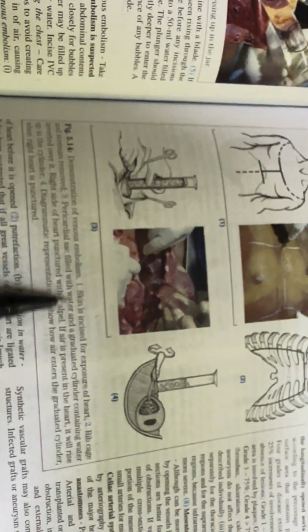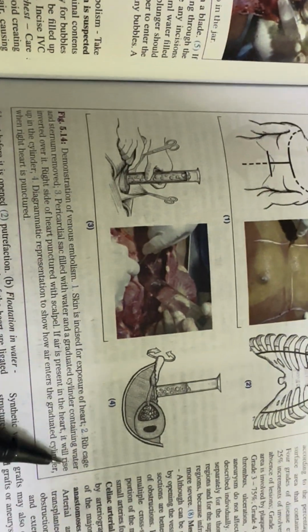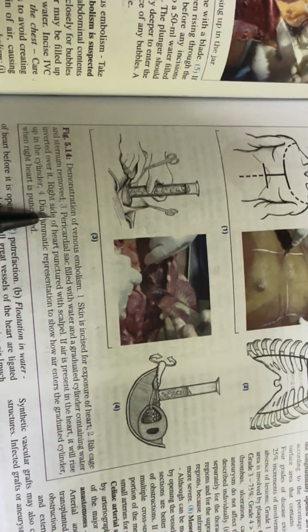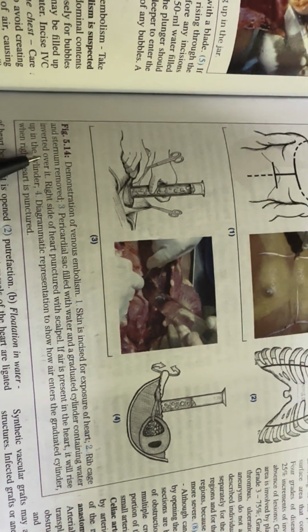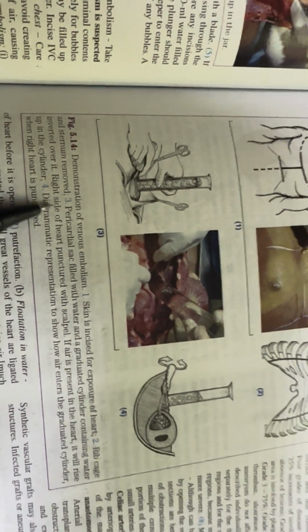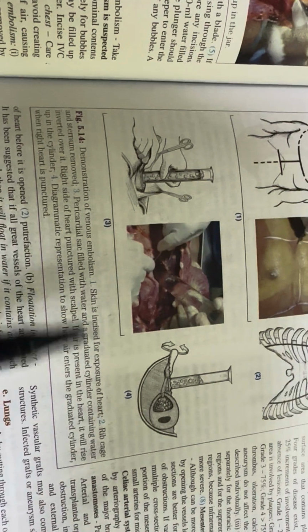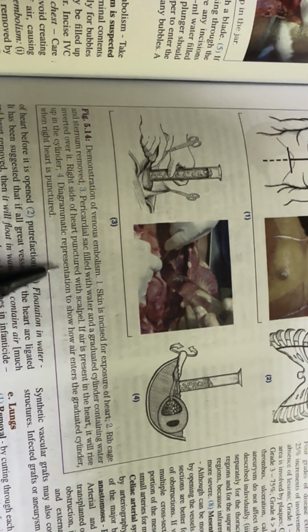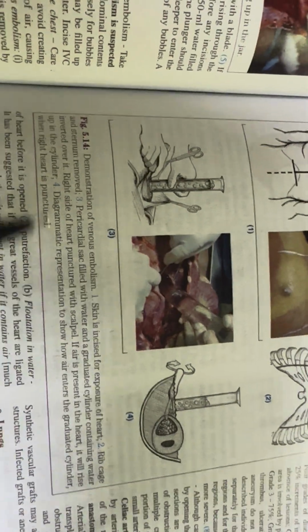Demonstration of venous embolism. Skin is incised for exposure. The heart, rib cage and sternum are removed. The pericardial sac is filled with water and a graduated cylinder containing water is inverted over it. The right side of the heart is punctured with a scalpel. If air is present in the heart, it will rise up into the cylinder. Diagrammatic representation to show how air enters the graduated cylinder when the right heart is punctured.